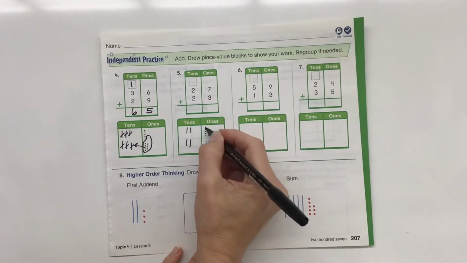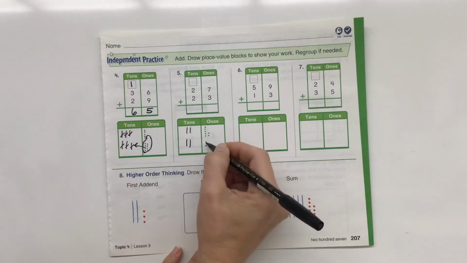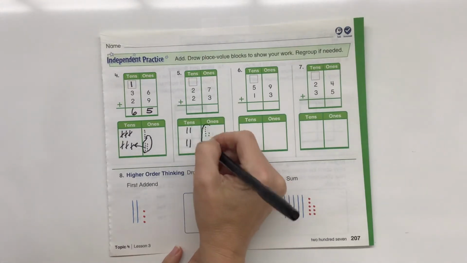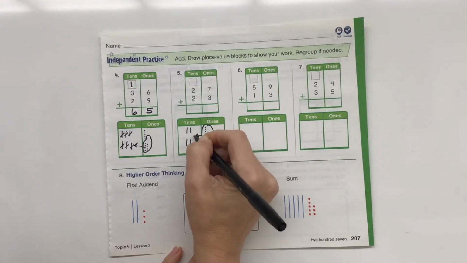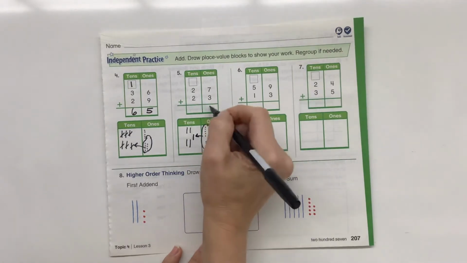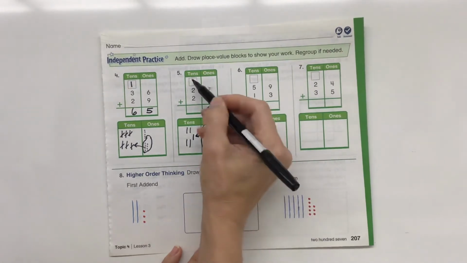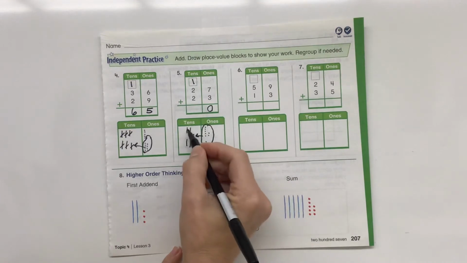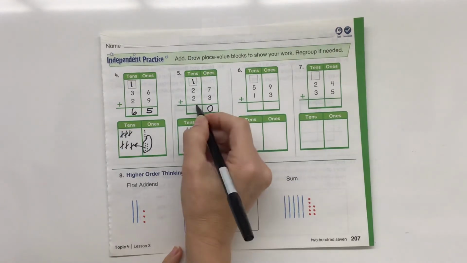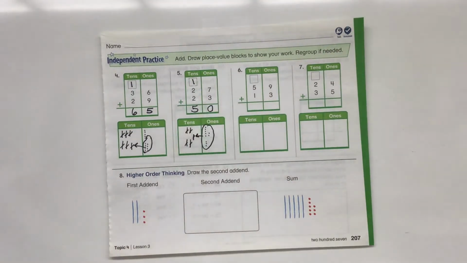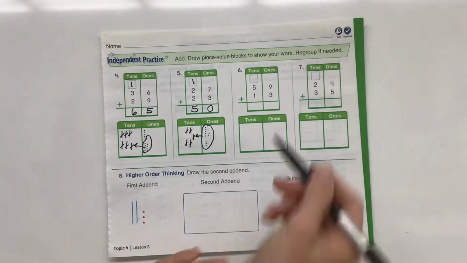Now let's see if we can rebundle these. I have 1, 2, 3, 4, 5, 6, 7, 8, 9, 10. Guess what? I can take all of those and put them into one bundle. How many ones do I have left? 0. I did one rebundling. I have a total of 1, 2, 3, 4, 5. So I have a total of 5 groups of 10. All right, let's keep taking a look here.